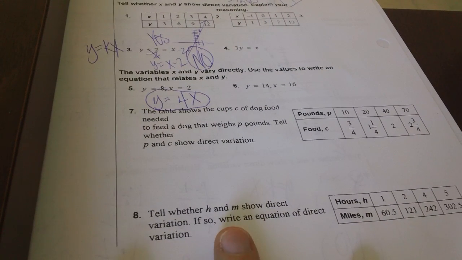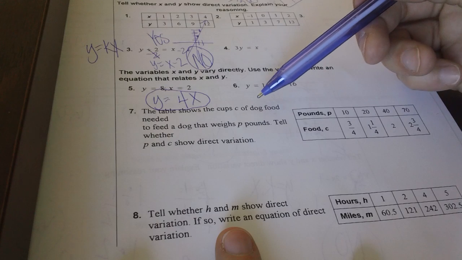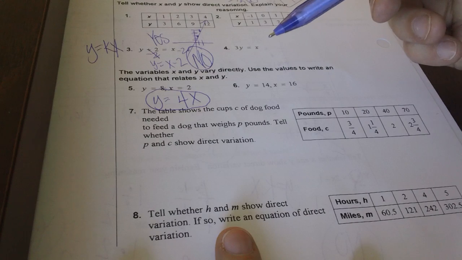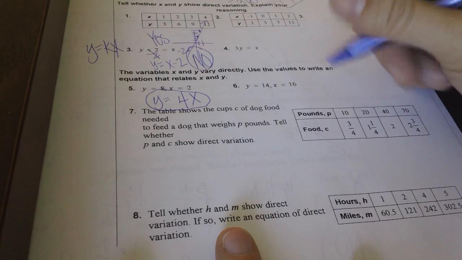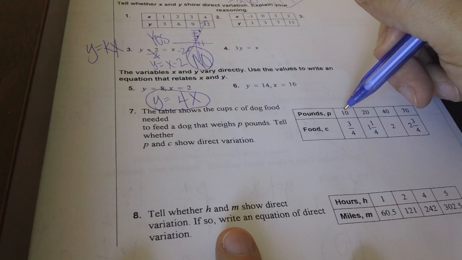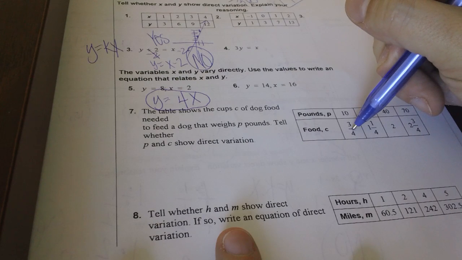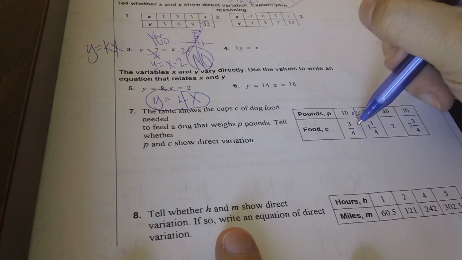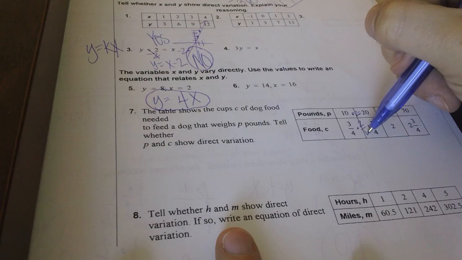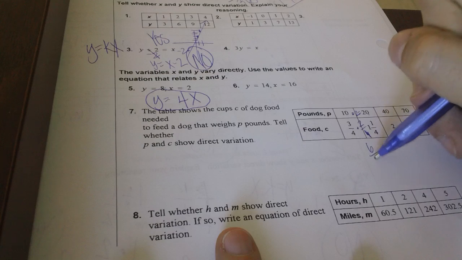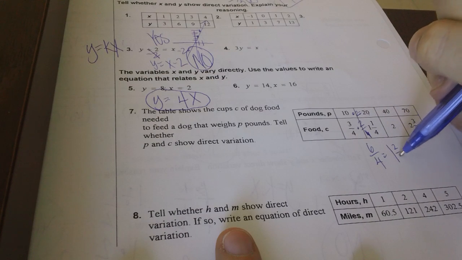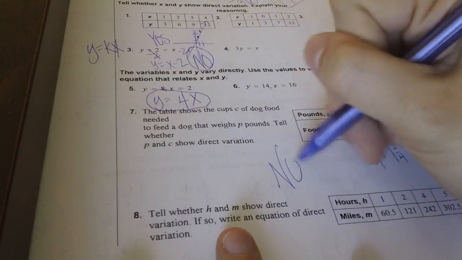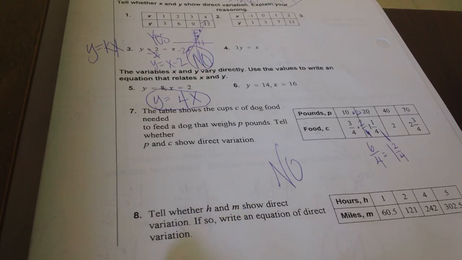And on number 7, the table shows the cups C of dog food needed to feed a dog that weighs p pounds. Tell whether p and C show direct variation. Well, let's see. A 10-pound dog eats 3/4 of a cup of food. A 20-pound dog, so that was times 2 to get to 20, 3/4 times 2 makes 6/4, which is 1 and 2/4. So is that a direct variation? Since those are not the same, no, it's not a direct variation.